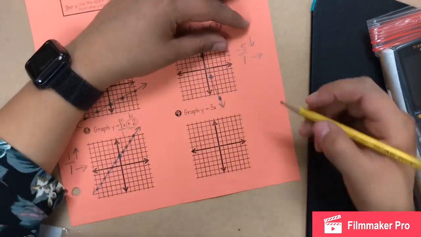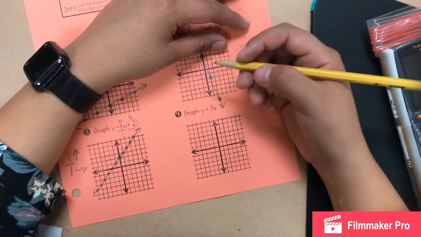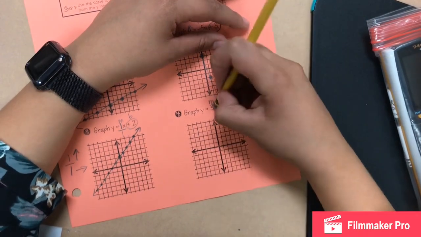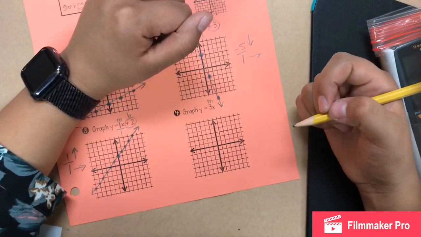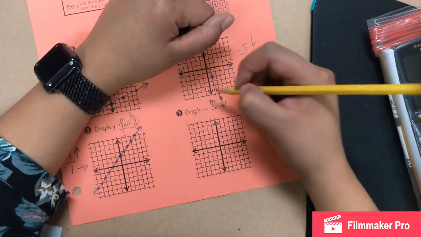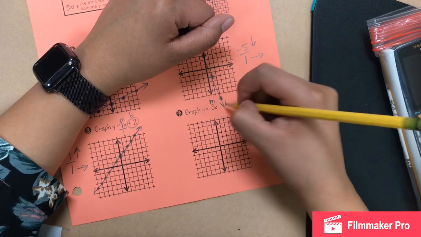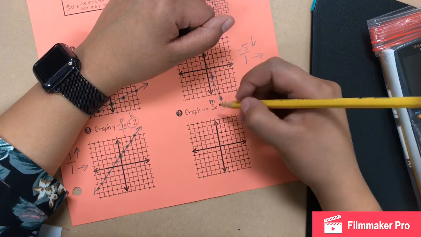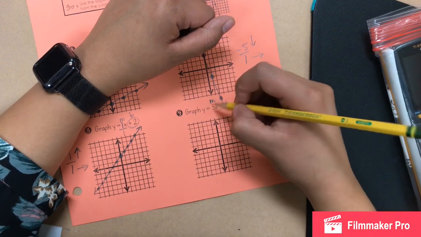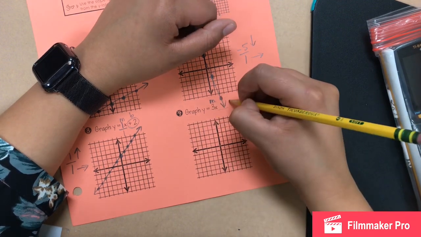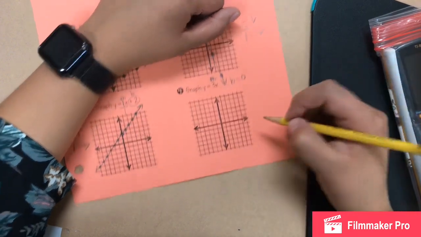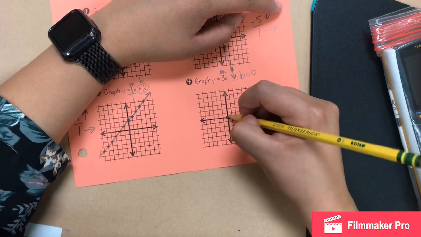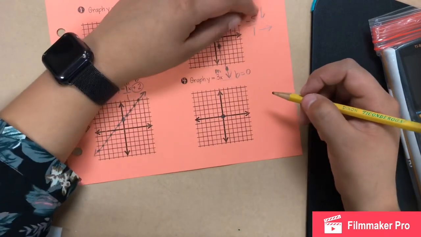Number 4. Here, I have to find my slope and my y-intercept. Well, my slope is always next to x, but if you notice, nothing is being added or subtracted. When nothing is being added or subtracted, my y-intercept is 0. So notice, it's never going to say plus 0 or minus 0. If there is not an adding or subtracting of any number, my y-intercept is 0. What that means for my graph is that I start at the origin. It crosses the y-axis at 0.